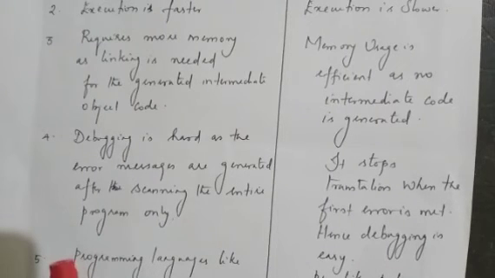In the case of a compiler, debugging is hard as the entire program is scanned and all the errors are reported at the same time. In the case of an interpreter, debugging is easier as it stops translation when the first error is reported.